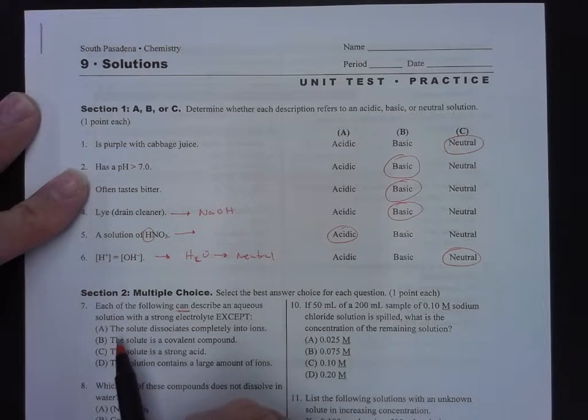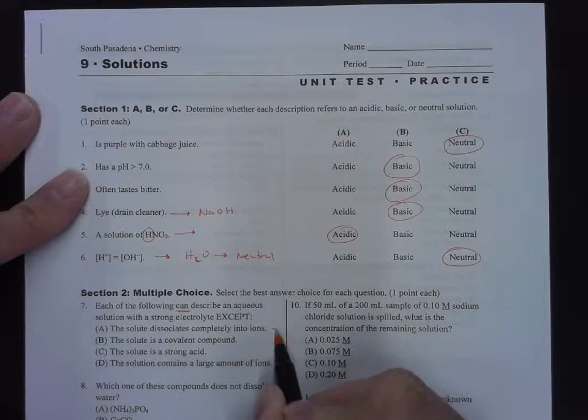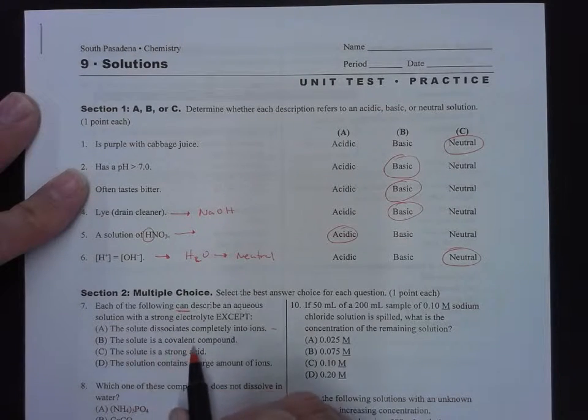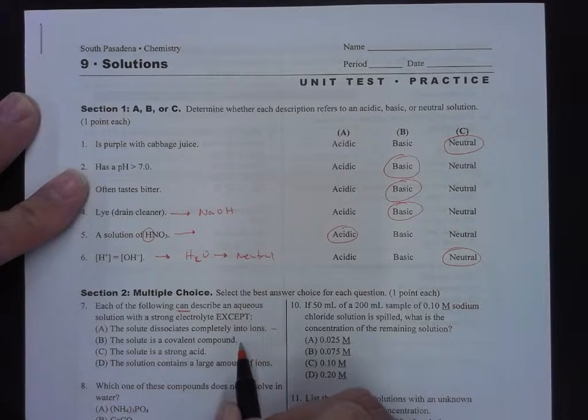The solute dissociates completely into ions. That's true. The solute is a covalent compound. Well, it could be covalent, but it also could be ionic, right? So for an example, sodium hydroxide is a strong electrolyte, but it's not a covalent compound. It's ionic. The solute is a strong acid. So in other words, here's how you would look at this.